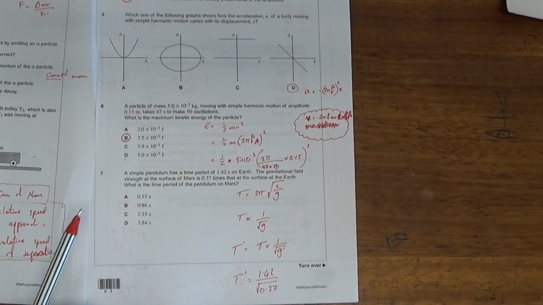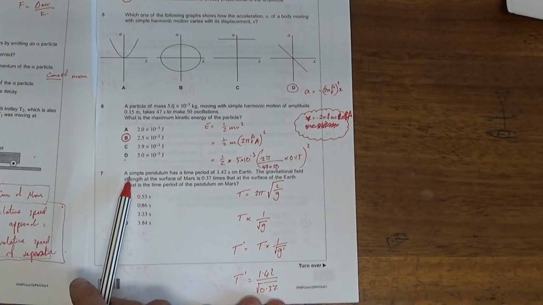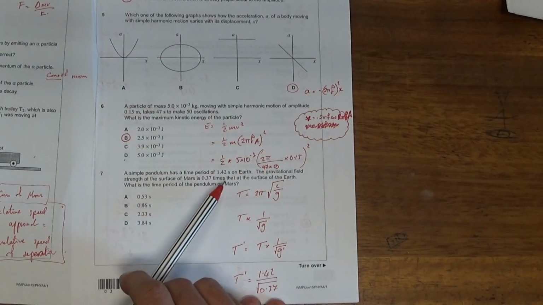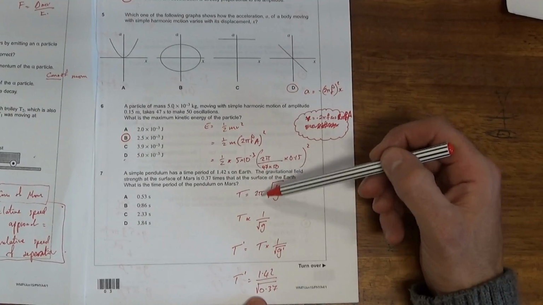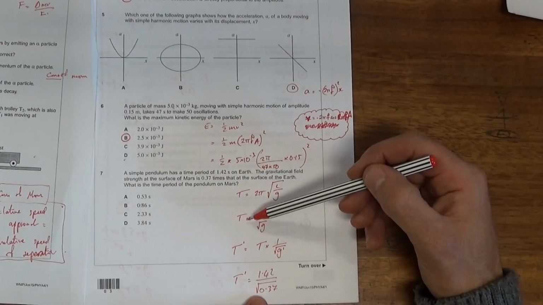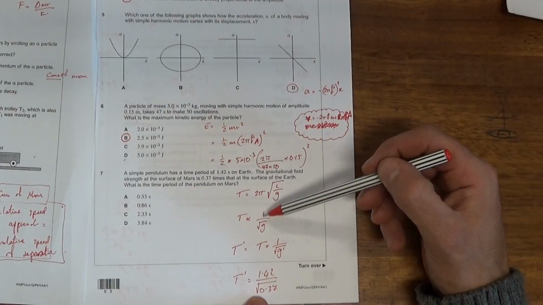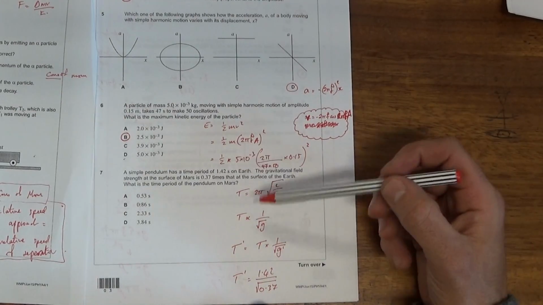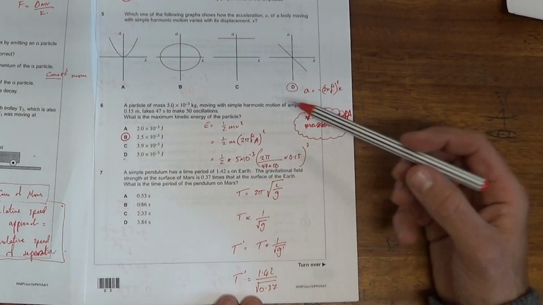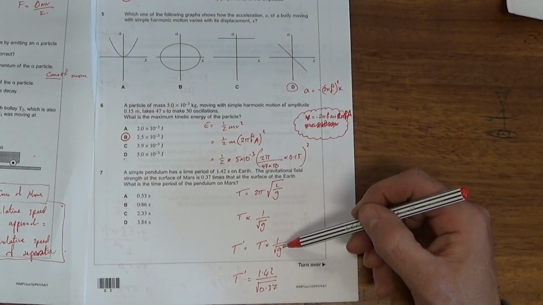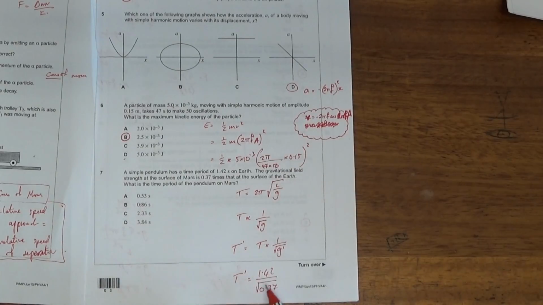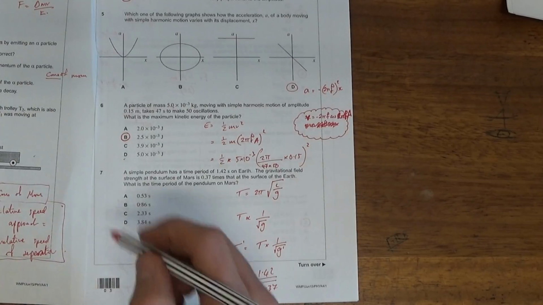Question 7. The simple pendulum has a time period of 1.42. Here's what you do. T equals 2 pi root L over g. Therefore, the time period is proportional to 1 over root g. So the new time would be equal to the old time multiplied by 1 over root of the new g. So it's 1.42 divided by root 0.37, which I haven't written down, but I think it's C.